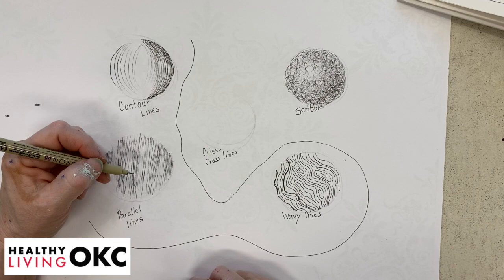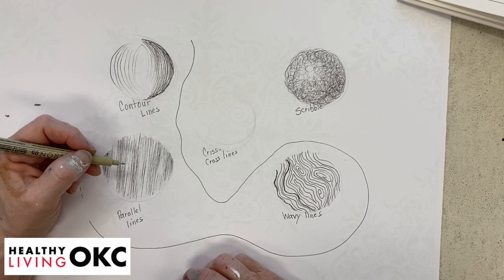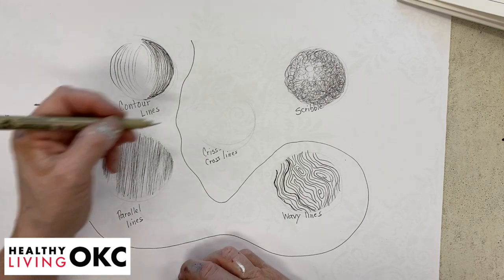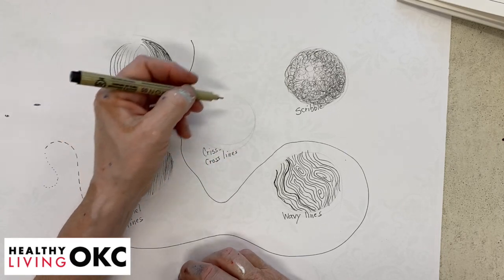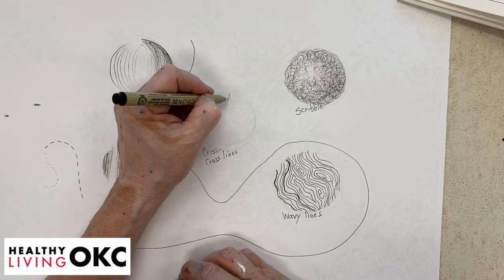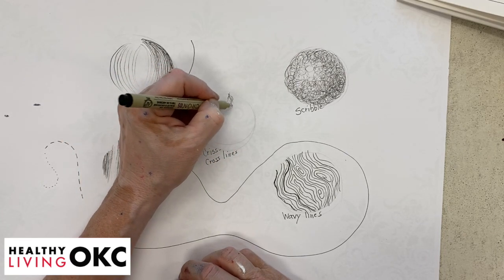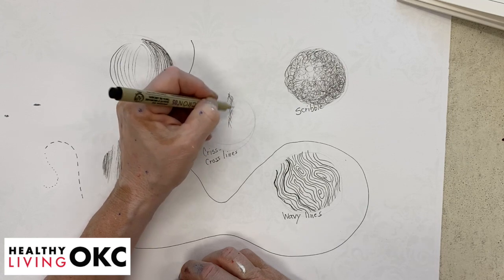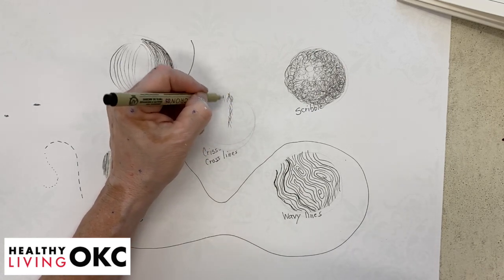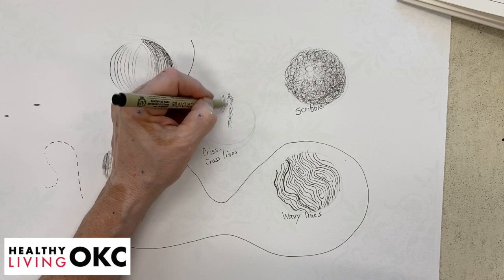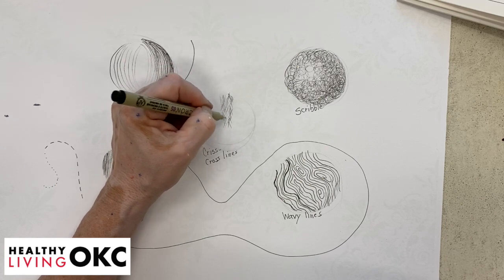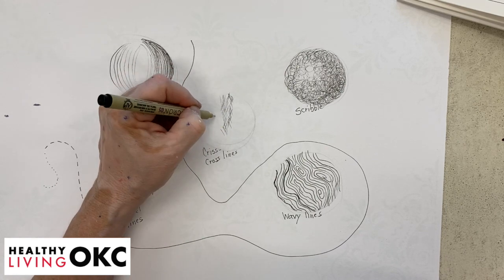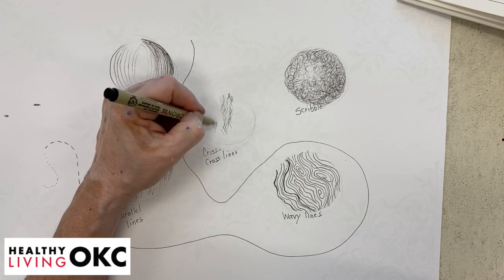Or you have crisscross. Crisscross is very similar to cross-hatching, but instead of cross-hatching all the way across, we're just doing a little bit of crisscross lines like this. Just back and forth. So you're taking lines like this and then lines like this.